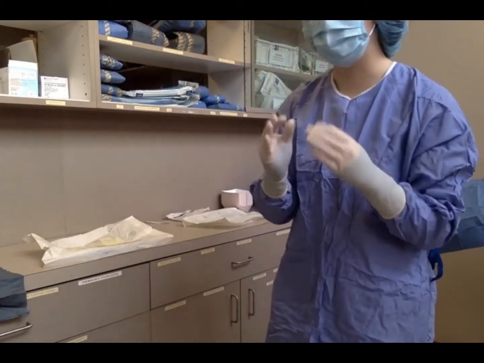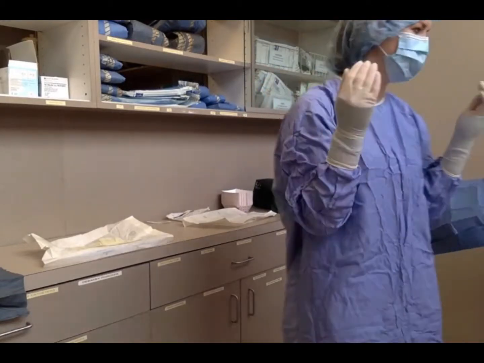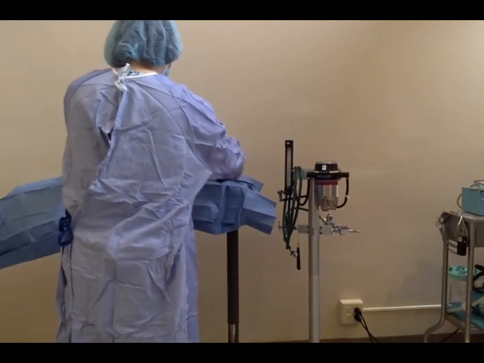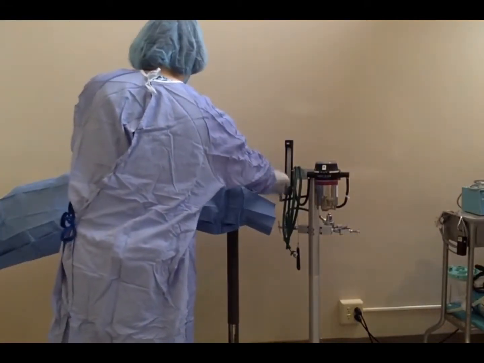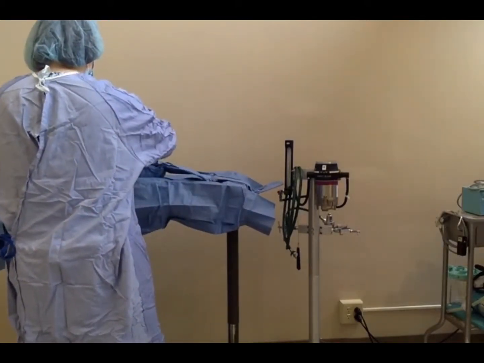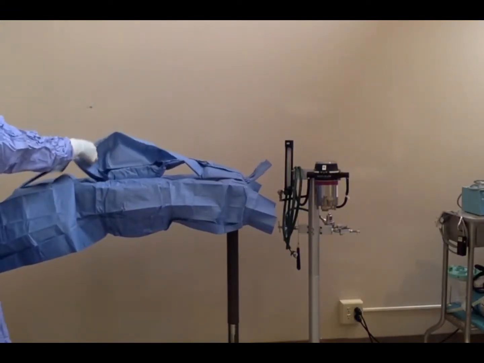Now the doctor is going to come in. She's scrubbing right now, and she's going to put her gown and sterile gloves on as well. So I'm also going to go ahead and open up this pack. And the sterile inside. To get it all prepped. Grasp the outside fold.